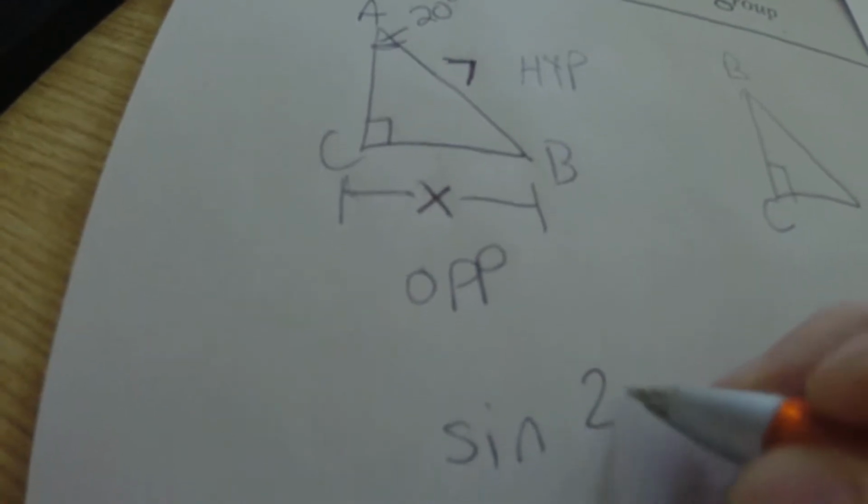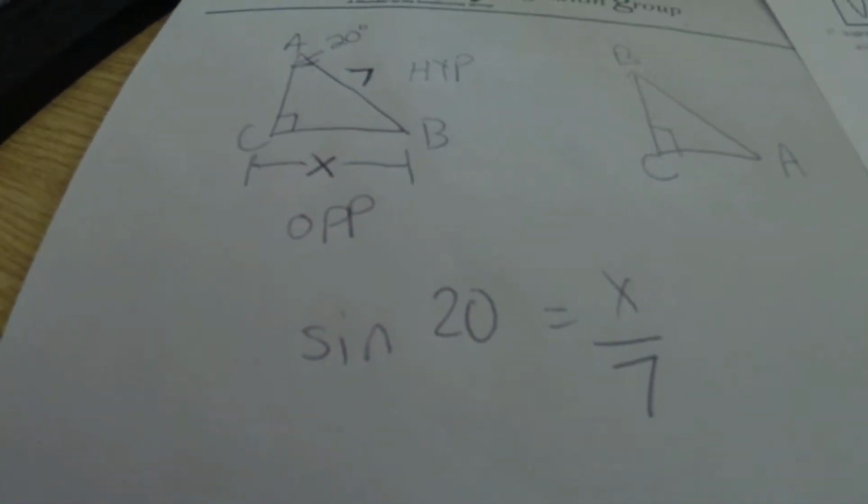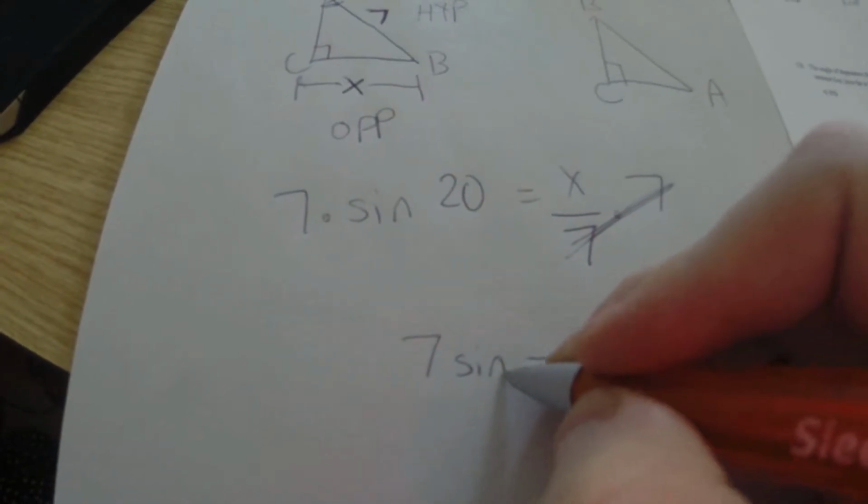And SOHCAHTOA tells me that I'm going to use sine here. So sine 20 degrees equals x over 7. One concept that I hope you take from this class, one of the most important concepts to take out of pre-cal, or actually any math class, is that if you have fractions and you don't like fractions, you don't have to have them. There's nothing that says you must live in fraction land. So I multiply both sides by 7 to get rid of my fractions, and you should always try to get rid of your fractions as soon as you can. X equals 7 sine 20, and then you just solve that on the calculator.